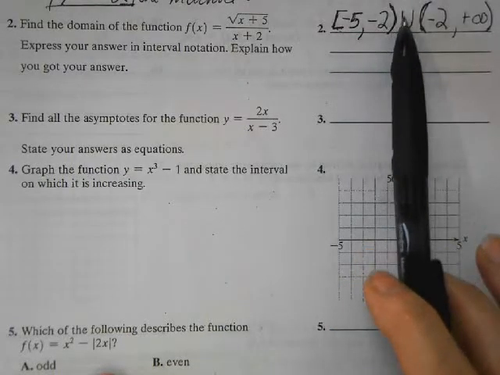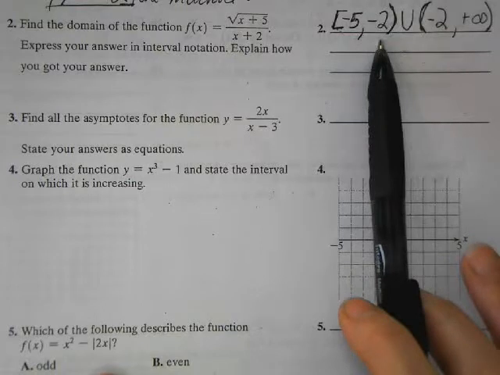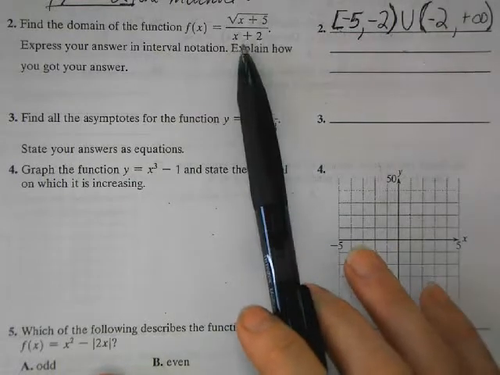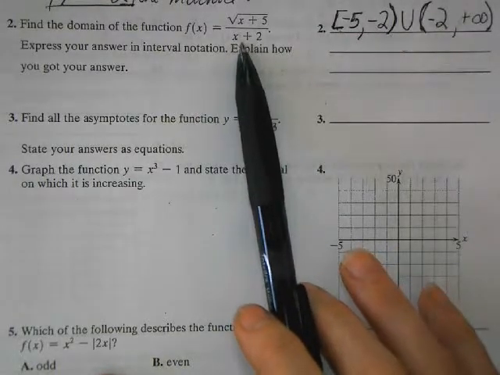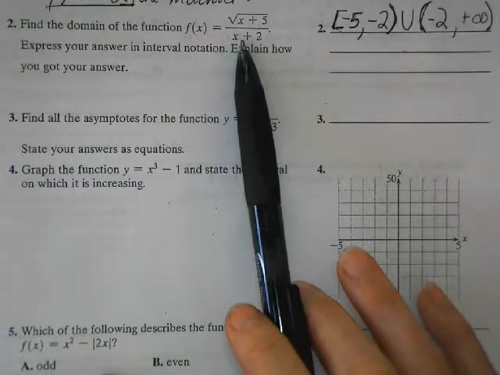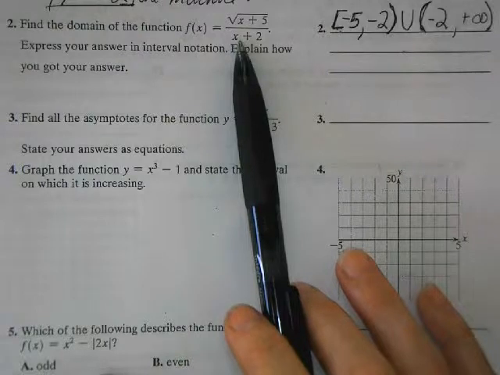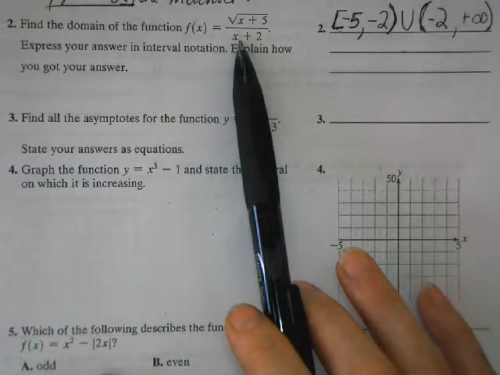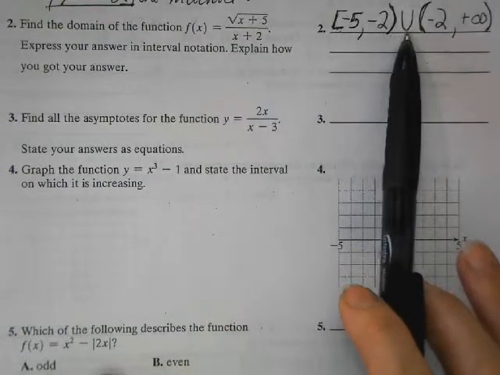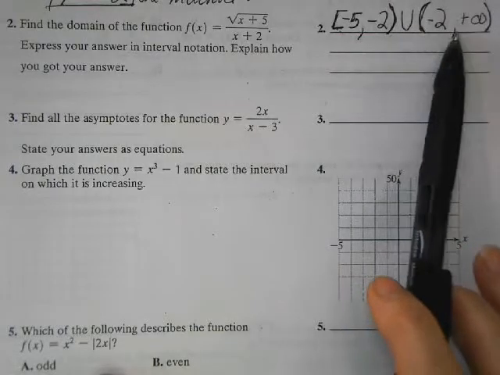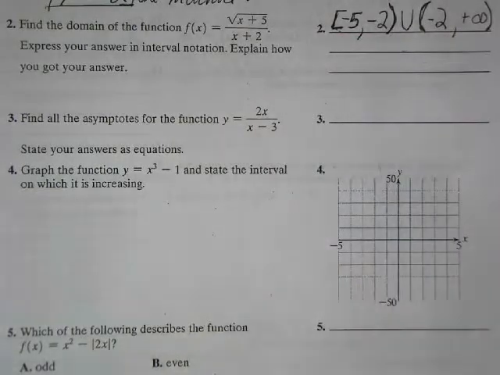And it cannot be -2, hence the round parenthesis, because if I put -2 on the denominator, that gives me 0, and you cannot divide by 0. But you can have it less than or greater than -2 if it's on the denominator. So we're going to union that with it cannot be -2 all the way to positive infinity.